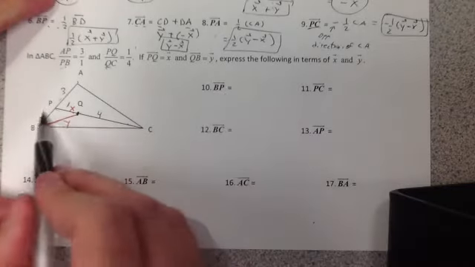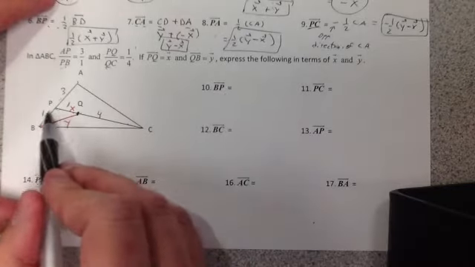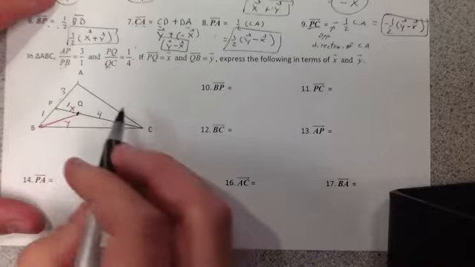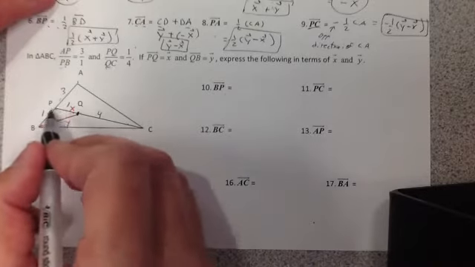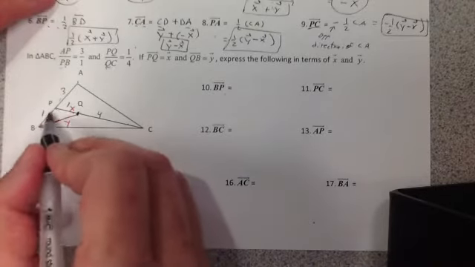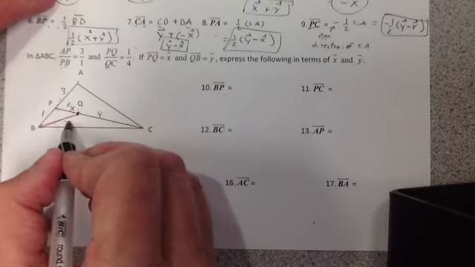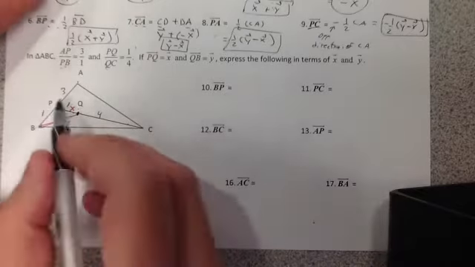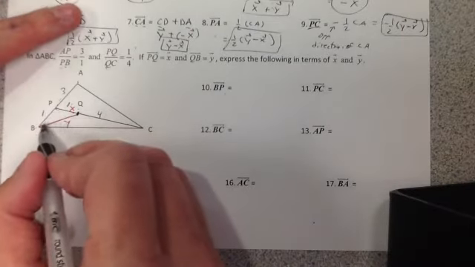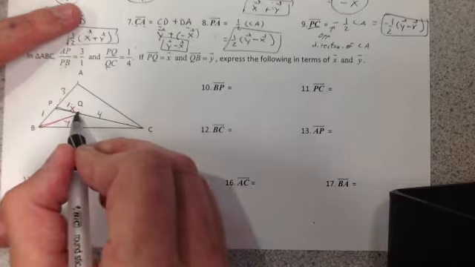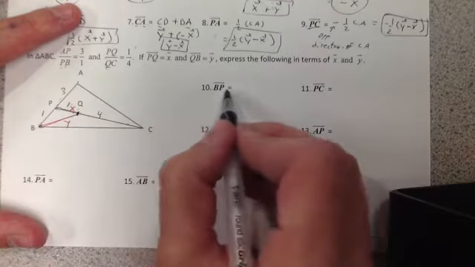Let's have some fun. All right. P to B. That's not bad to do. Now, to get P to B, I got to think directional. I'm not told it as X or Y. I know it's 1, but I don't want it in terms of 1. It's going to start at P. I know P to Q, and I know Q to B, so I'm going to add them.